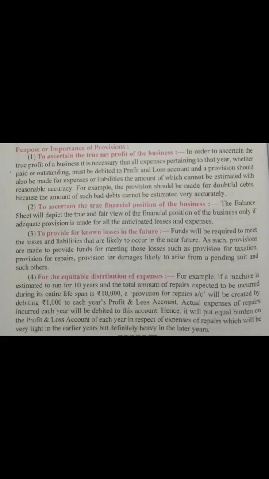Now let us see the purpose or importance of provision. The first one is to ascertain the true net profit of a business. For calculating the true net profit, it is very important to consider all the expenses, whether paid or outstanding. As we know that provision is also a kind of expense or loss for a firm, it must also be considered while calculating the net profit. Then only we can find out the true net profit of a business.